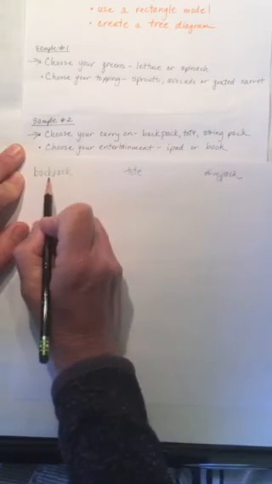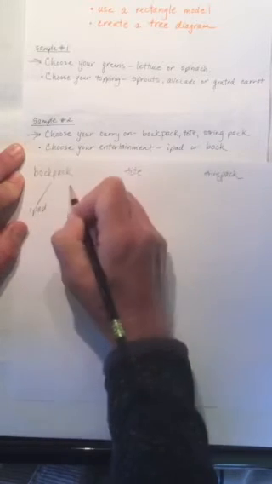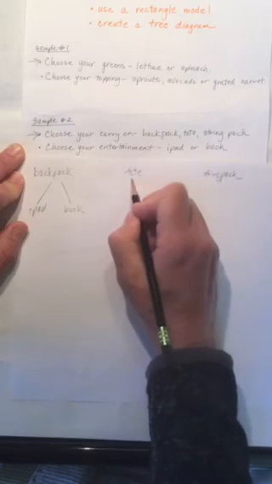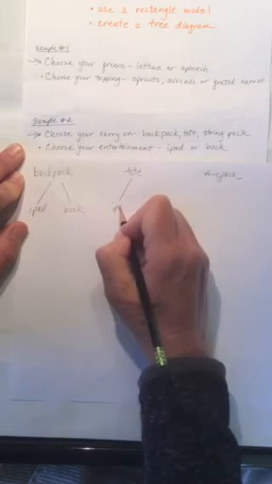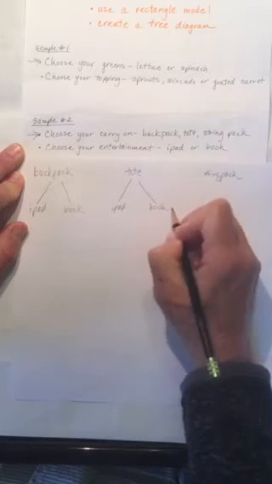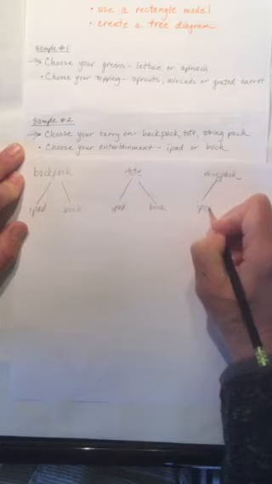And if I choose the backpack, I could bring my iPad. I could bring my book. If I'm bringing a tote bag, I could bring on the iPad, or I could bring a book. With my string pack, I have the same choices, iPad or a book.